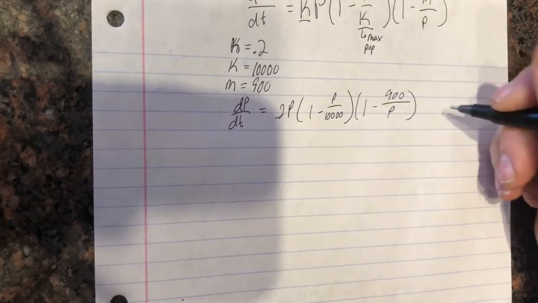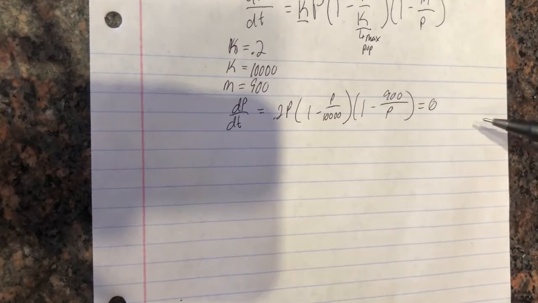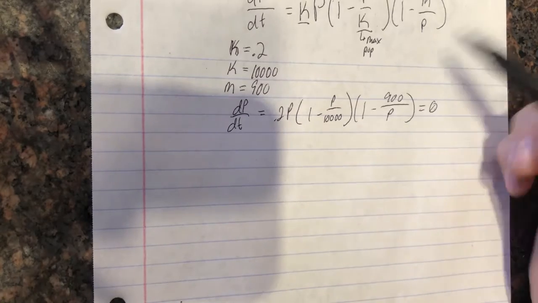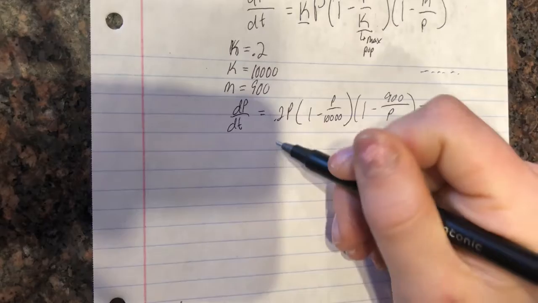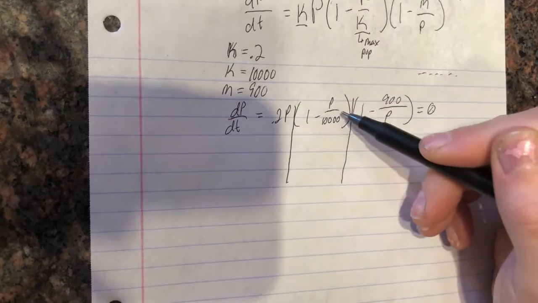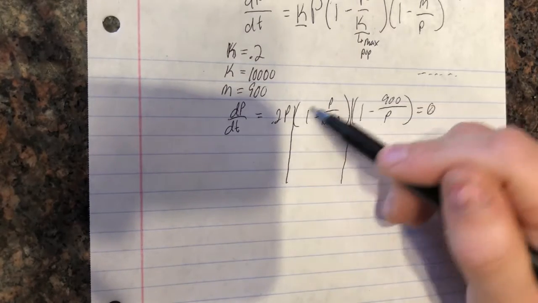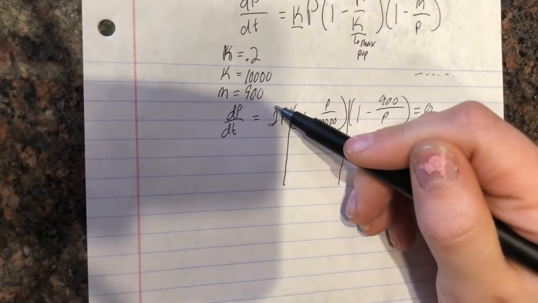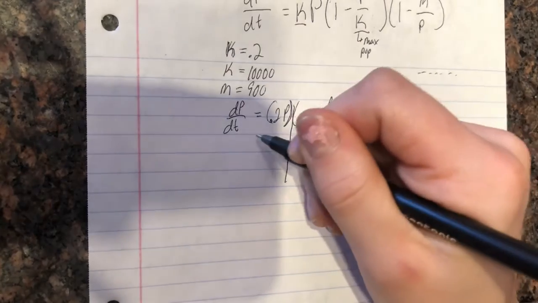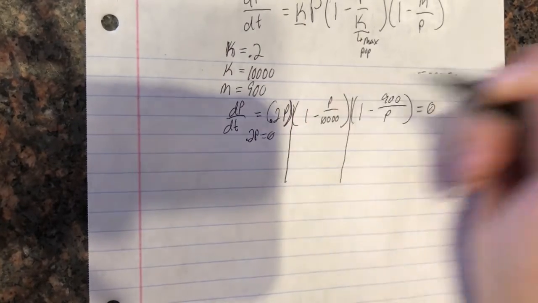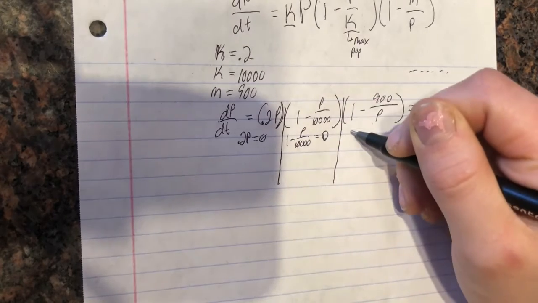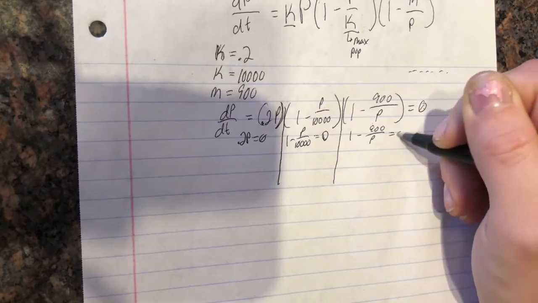Now we have to set this whole equation equal to 0 because that's what we do when we find equilibrium points. We find where exactly that change in time is going to equal 0, meaning it's not going to have a slope. What I did in high school a lot of the time was break up the equation like this to separate each individual factor, because they're all multiplied into each other, not added, so they're able to be separated. So 0.2p equals 0, 1 minus p over 10,000 equals 0, and 1 minus 900 over p equals 0.